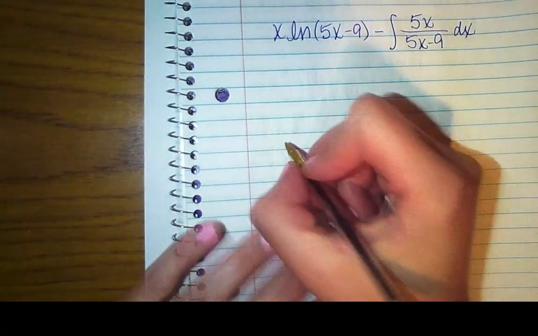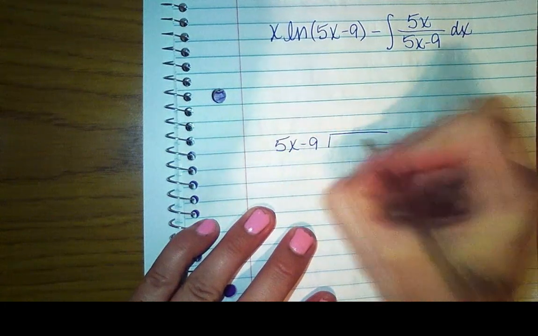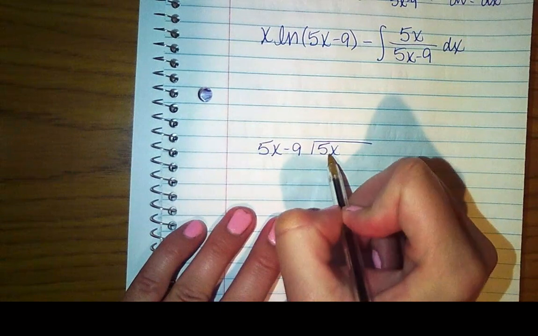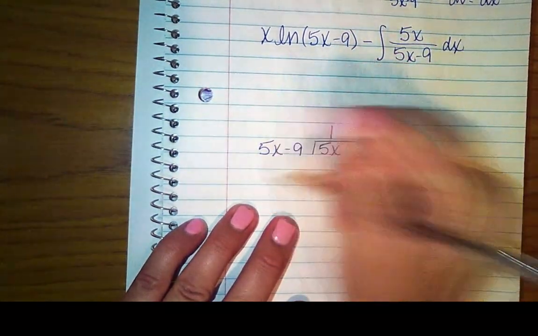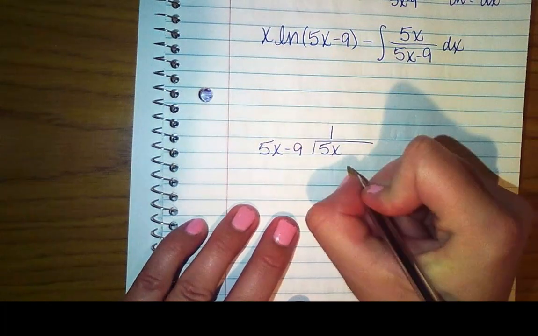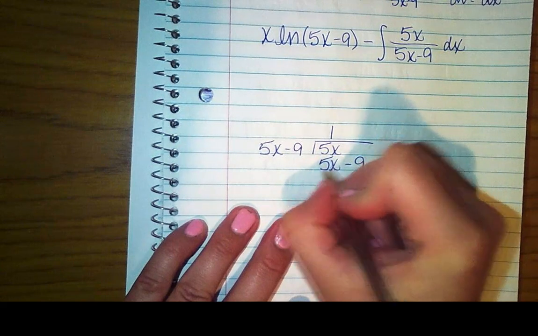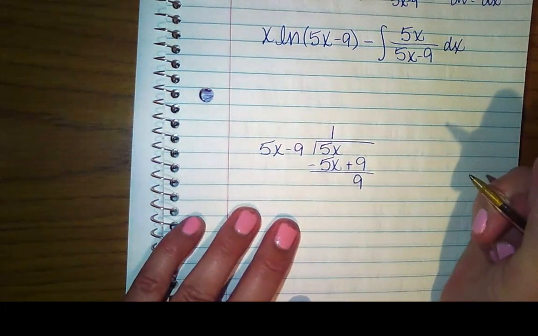So come down here. I've got a 5x minus 9, and I'm going to divide that into 5x. Okay, so how many times does 5x go into 5x? Well, it goes in once. So there's 1. So now take that 1 times everything out front. So 1 times negative 9 is negative 9. 1 times 5x is 5x. And then I change my signs. So I end up with a remainder of 9.